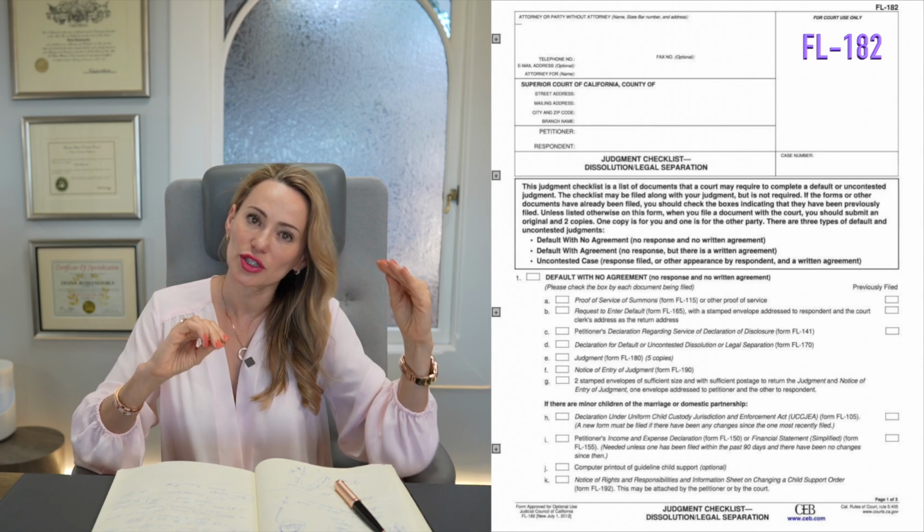Then what you need to do is you file, you serve, you prepare your preliminary declaration of disclosures, and then you serve everything at once as a judgment package to the other side. You could even serve the initial petition. You could serve everything, but you have to wait 30 days. So you serve the first part, wait 30 days, and then serve the preliminary declaration of disclosures and the judgment package together, right? In order to know which forms to fill out, check out FL 182, which is the judgment checklist.